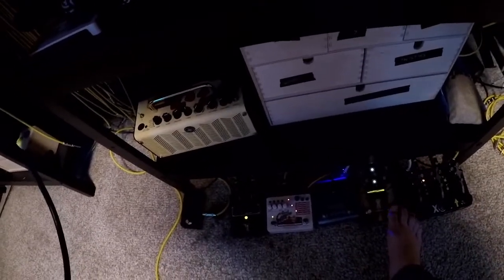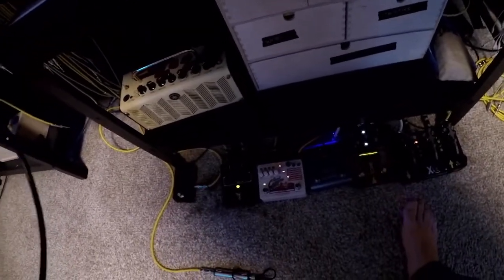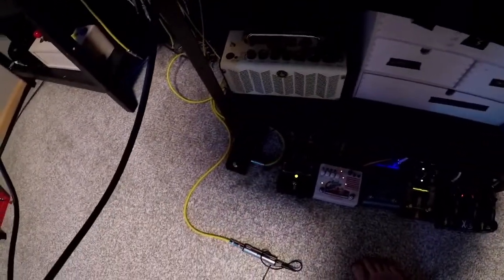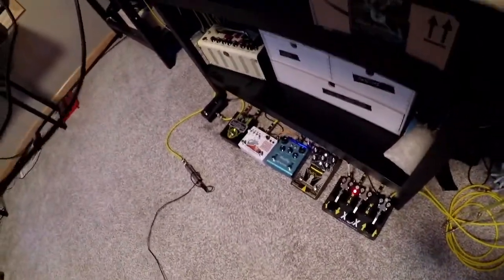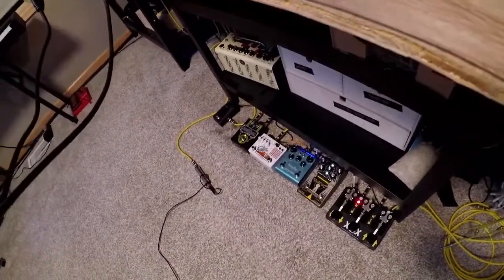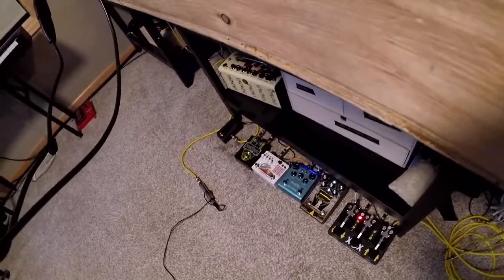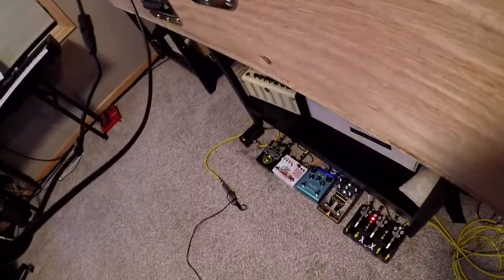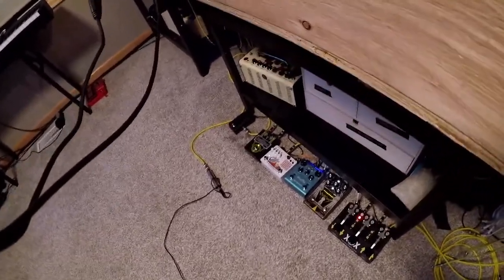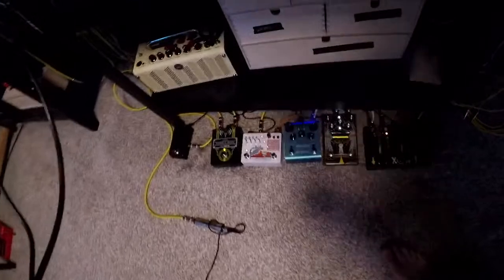Not super pleasant yet. Now we're back into pleasant territory, but I'm going to turn this down a little bit. Sorry, camera switch. Just so my voice is a little louder. All right, so that's doing its thing.